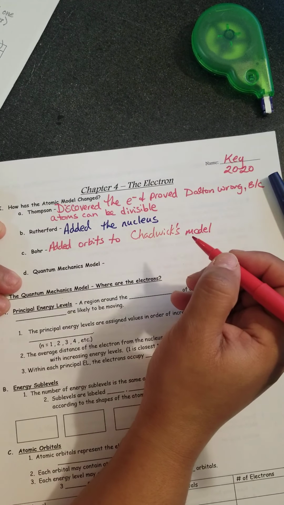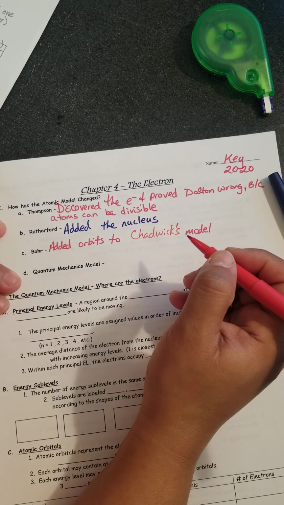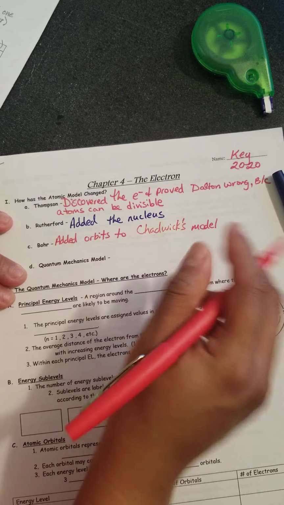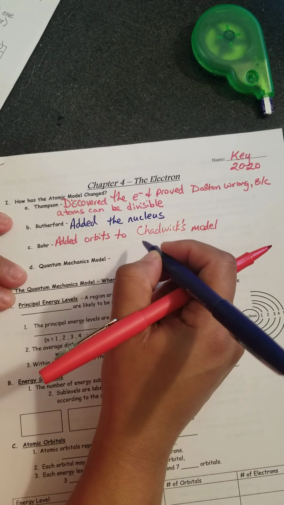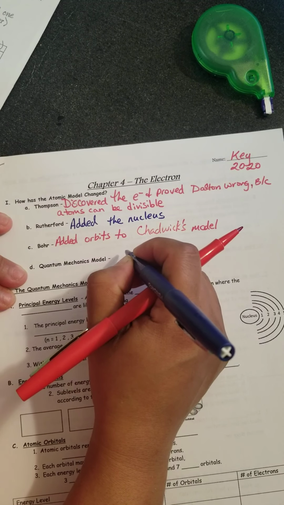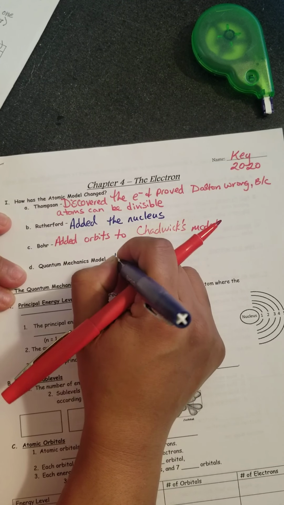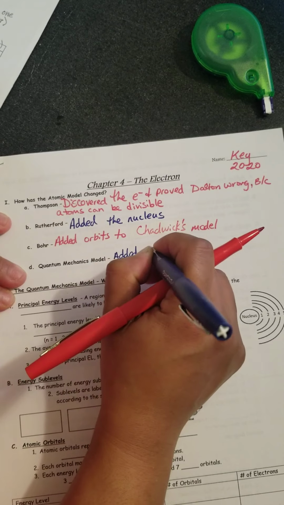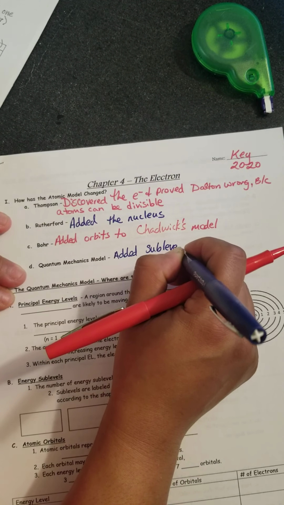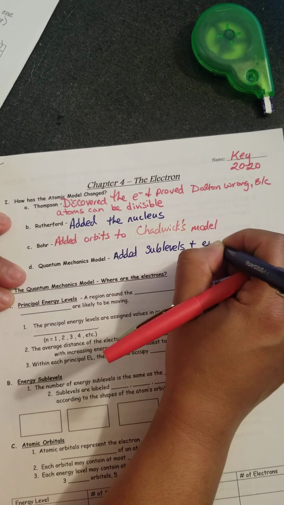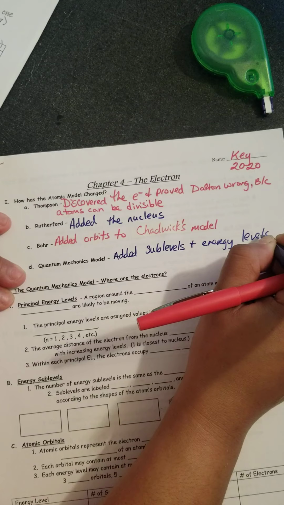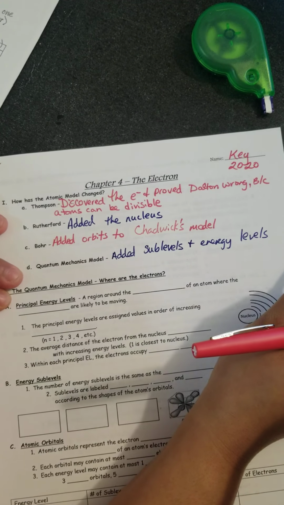And then we got the newest model that we currently use, and we utilize this one. The quantum mechanics model added sub-levels and energy levels. Believe me, at first, this is going to be very confusing.